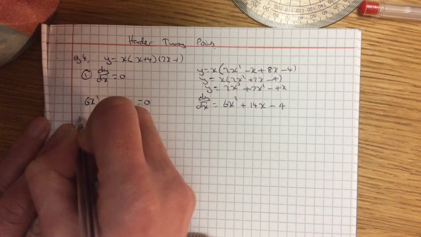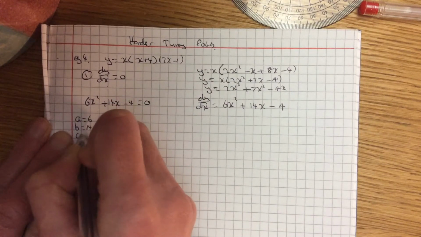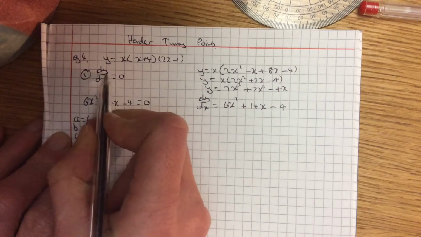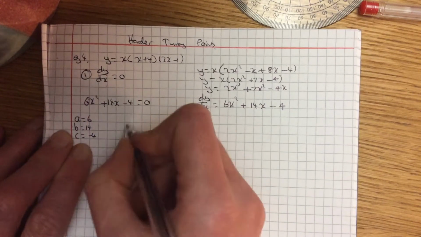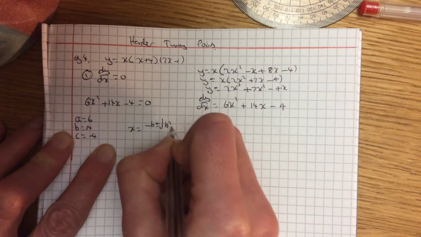I would just go straight for the formula. So you can see why these are harder, but it's still the same principle. You set dy by dx equals 0 and you solve it. So I'm going to be using the formula. So just writing it out here.